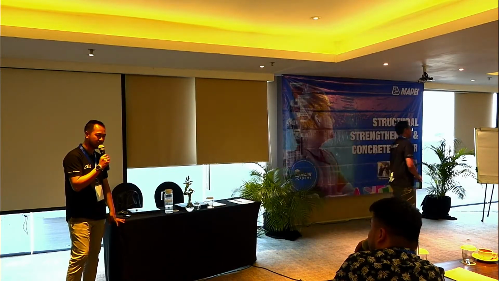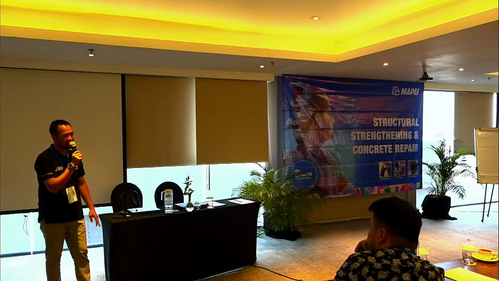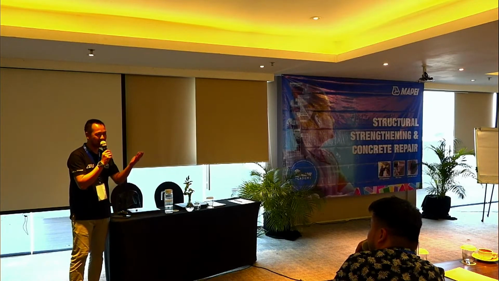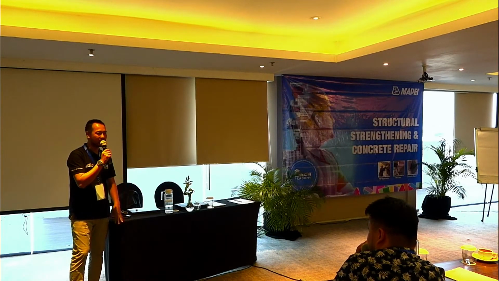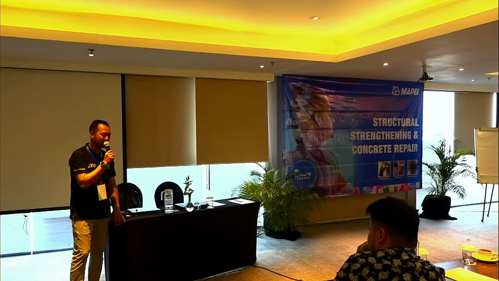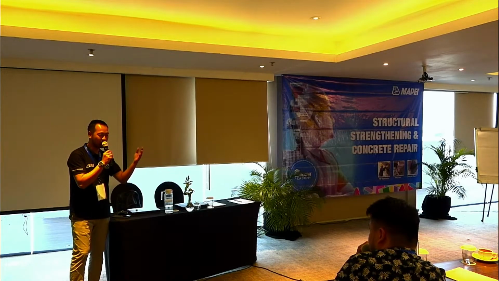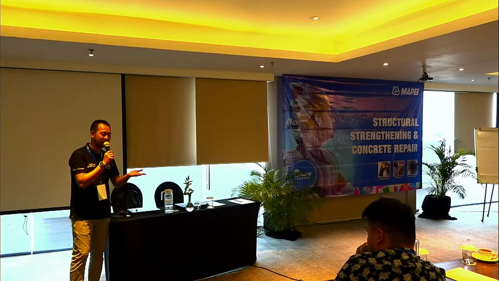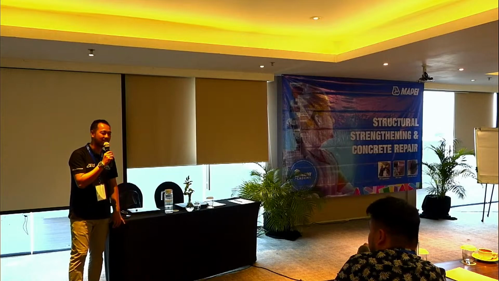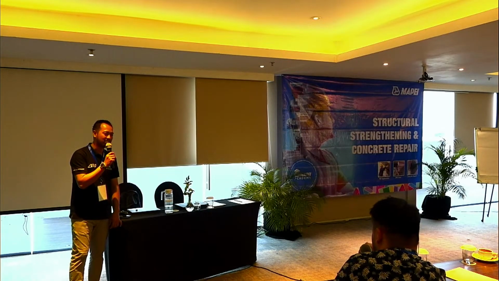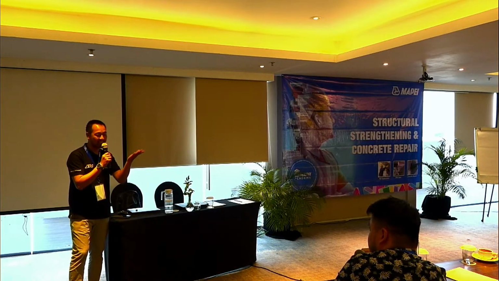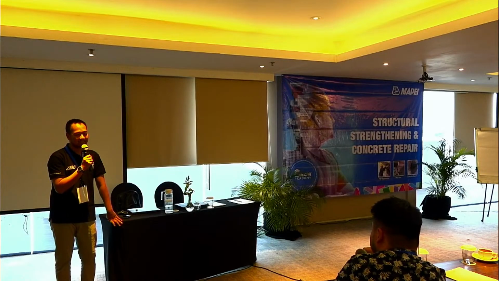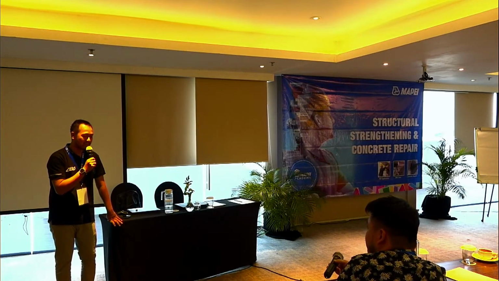Kalau di bawah saya tidak bisa karena materialnya semi fluid, jadi bukan seperti grouting yang bisa dikasih di atas. Materialnya fluid, jadi harus dari atas aplikasinya, karena kalau tidak dia akan sagging ke bawah. Tetap harus dari atas, Pak.